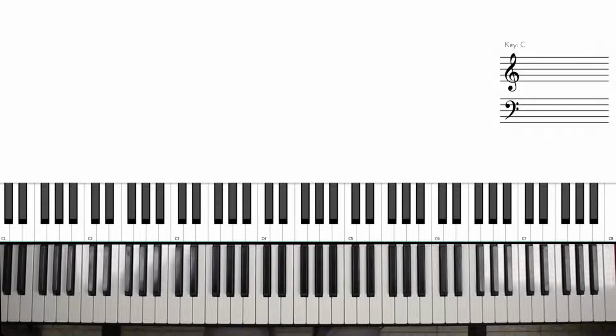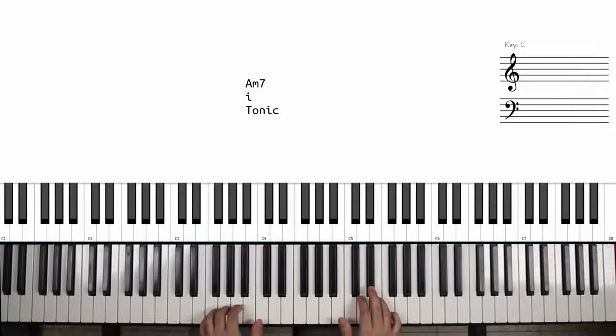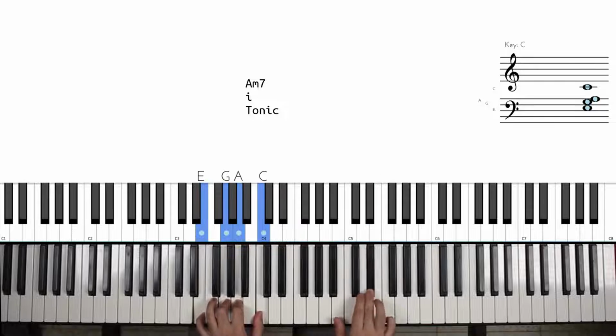And let's reverse engineer it. You can almost imagine Grover Washington starting out with just a simple A minor 7 and sort of humming to himself, maybe. Let me play this A minor 7.